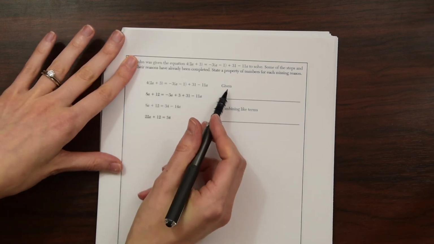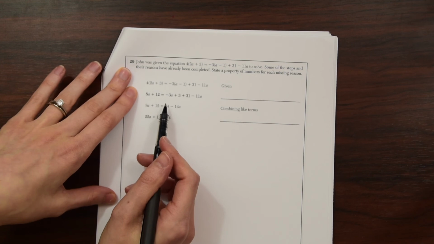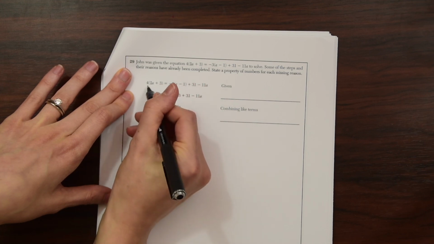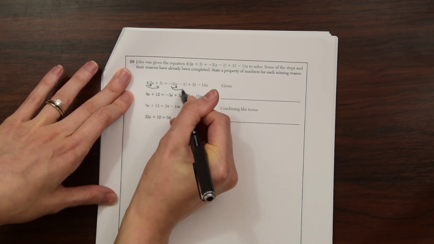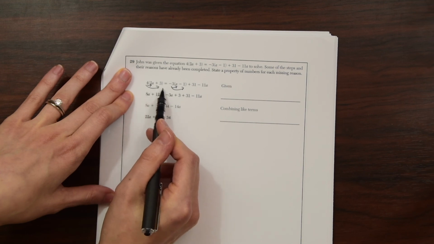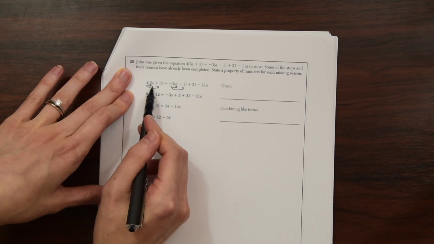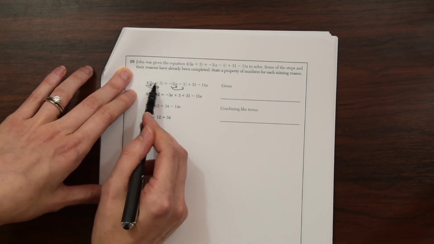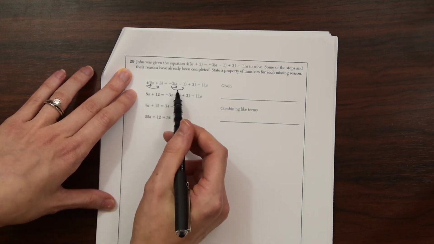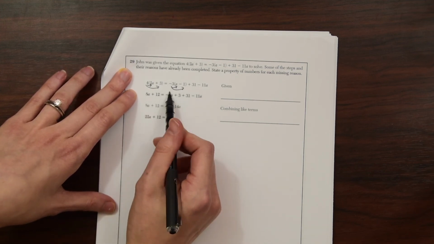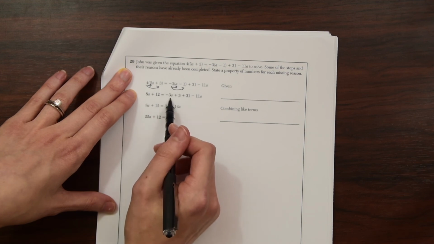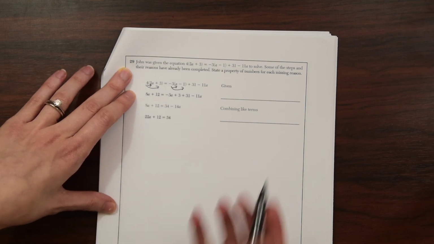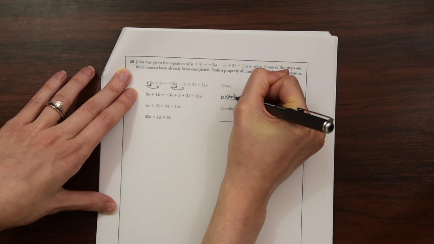It starts with given, so this is just what we're given, and then we need to know what step he did here. If you look at the difference between the two, notice that he distributed. This was 4 times 2a plus 3, and now it's 8a plus 12, because he distributed that 4 to each term, multiplying 4 times 2a to get 8a, and then 4 times 3 to get 12. The same thing over here: negative 3 times a minus 1, multiplying negative 3 times a to get negative 3a, and negative 3 times negative 1, which is plus 3. So we know that this is the distributive property.